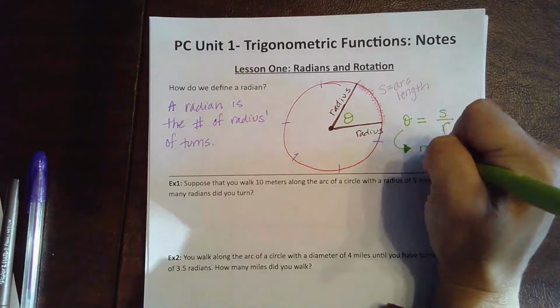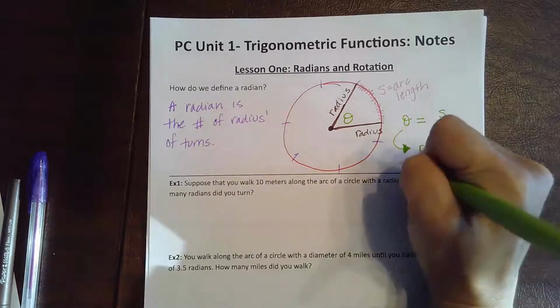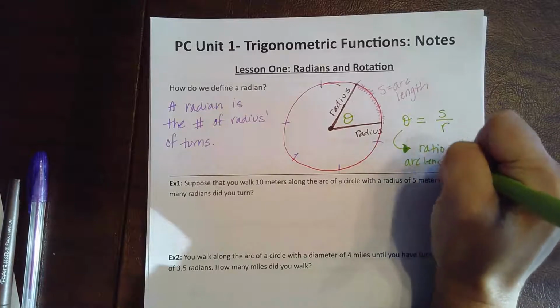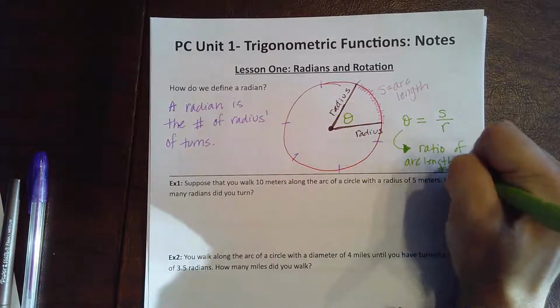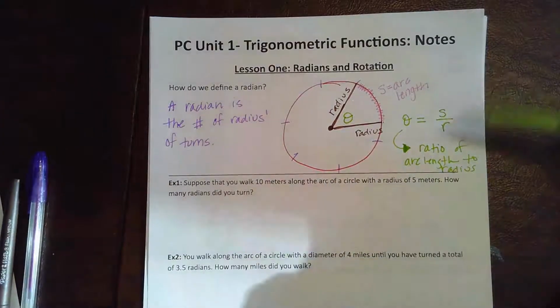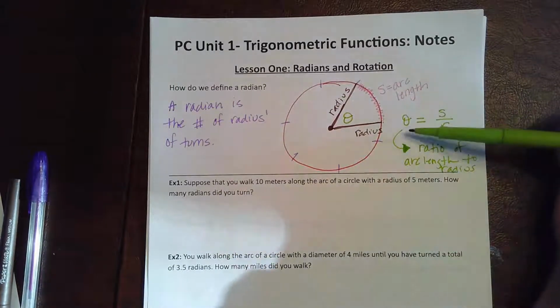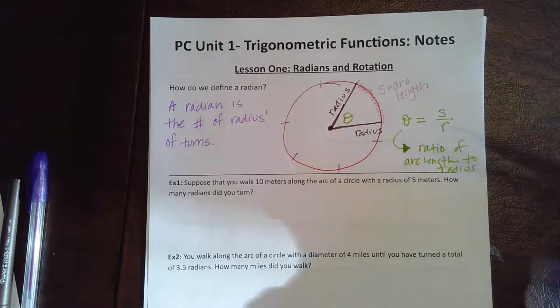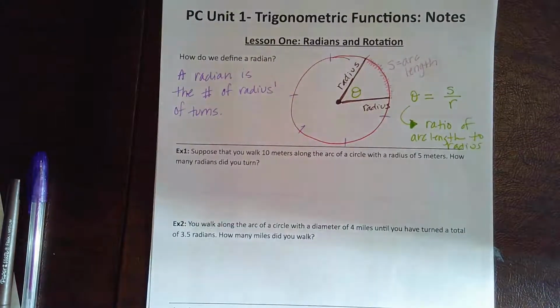So I'm going to write down here ratio of arc length to radius, just so that you know what that means, because that S seems a little strange. So that's what this angle measures. It's the ratio of the arc length to the radius. And again, this measurement is in radians. We could ask you for the measurement in degrees, but we'll get to that in a second.